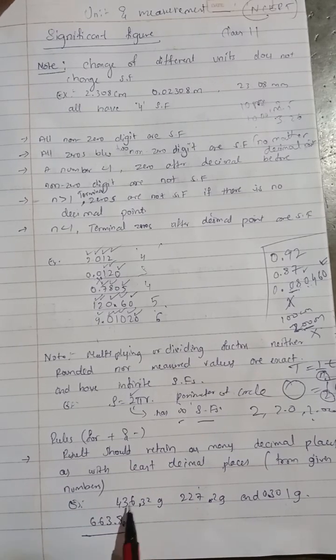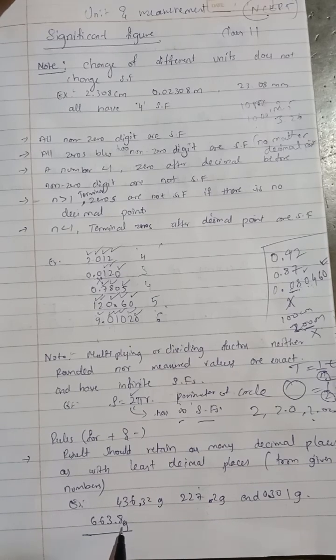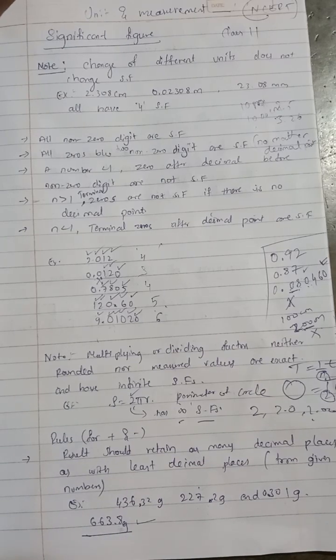So if you calculate with all of this, there will be extra digits and you have to round it to just 1.8. Okay, this is the perfect answer.